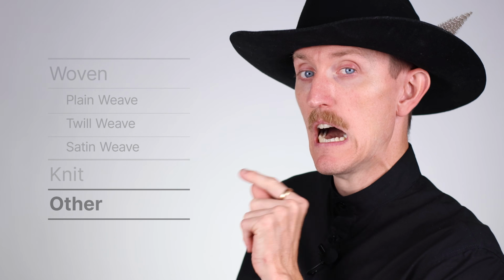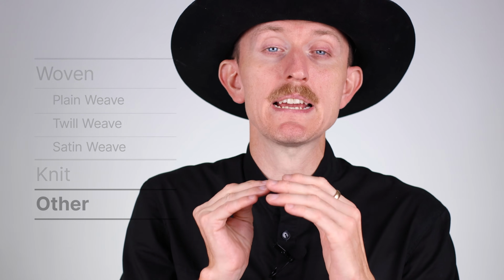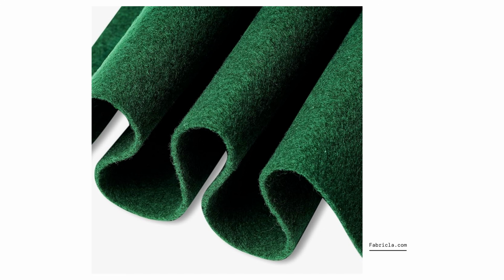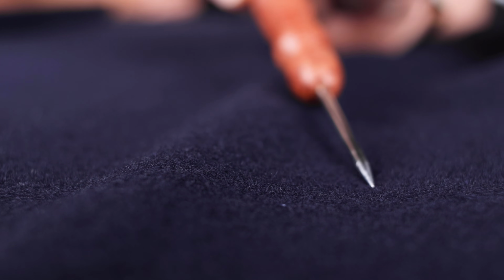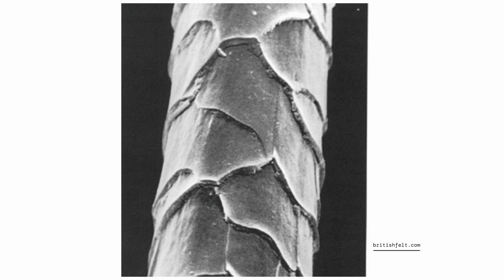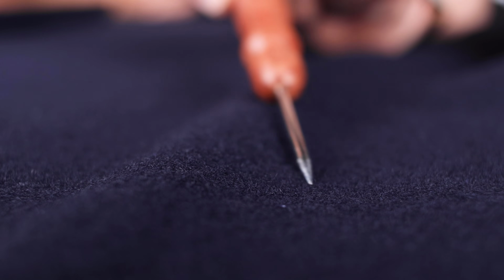And finally, others. And this is a bit of a catch-all here. An example of an other would be felted fabric. When we're felting, we're essentially tangling, knotting, matting together a whole bunch of little fibers to create our fabric. A good example of this would be wool. And I'm simplifying things here a bit, but it's scaly and kind of has almost little teeth-like on the wool fibers. And so those are perfect for tangling in with each other to create a nice, thick, felted fabric.